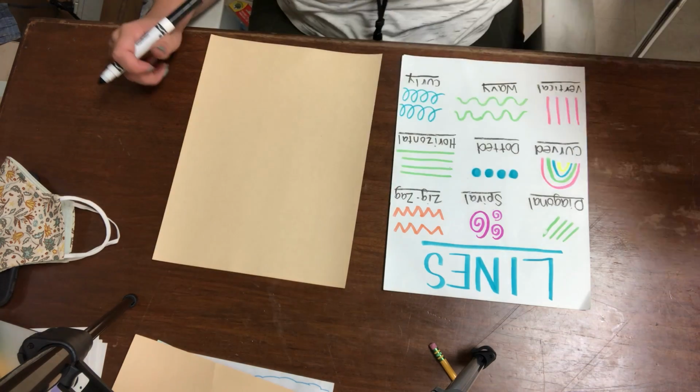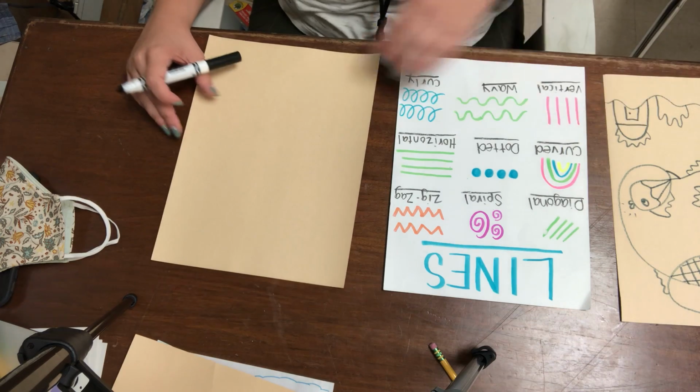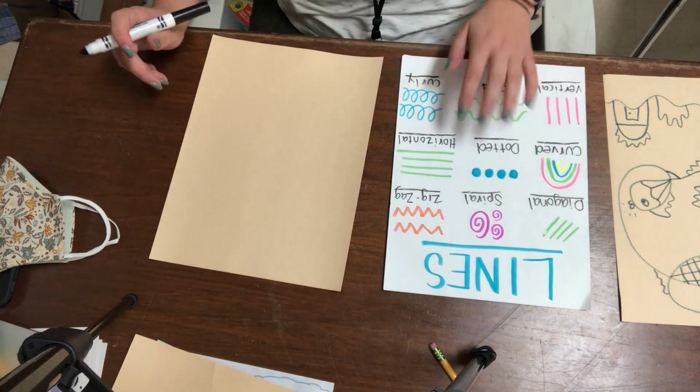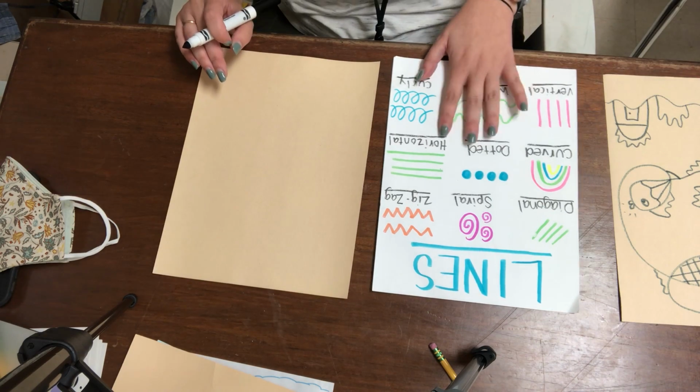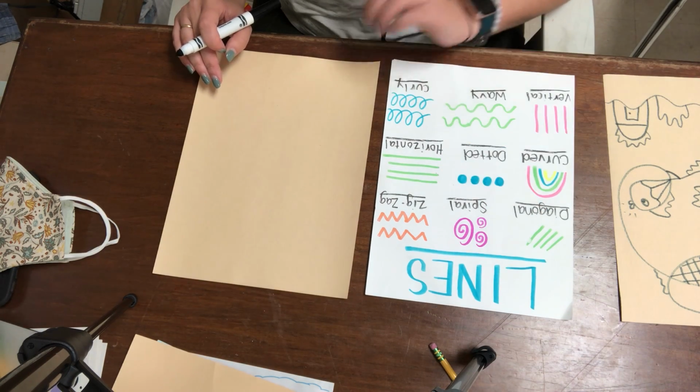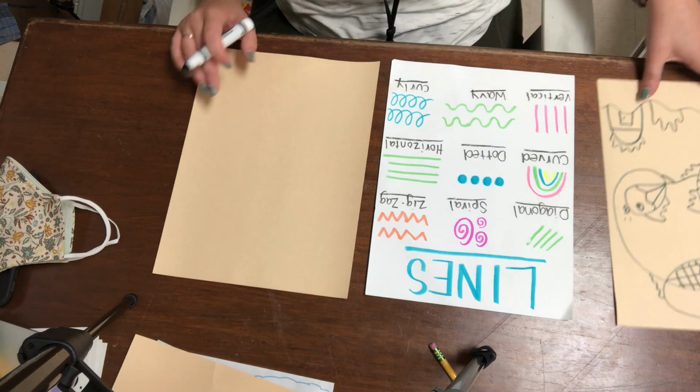So what you're going to need is a piece of paper turned up and down, and a pencil. I'm going to use a marker again so that you can see my drawing, and I've got my lines chart here in case I forget my lines and need some help.